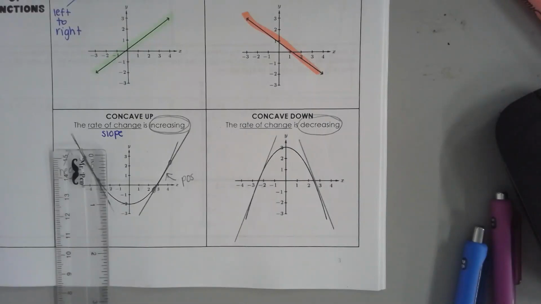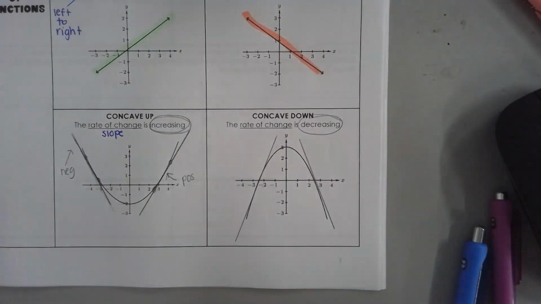I know it's confusing at first because it's just a lot of words. Sometimes it's just going to be confusing for the first little bit until you practice it, until it clicks with you. And that's okay.